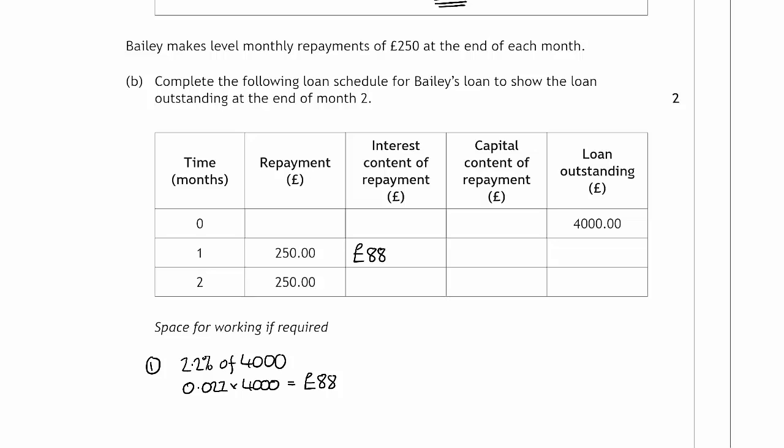Okay, now you're repaying £250 and the interest is 88. So to actually work out what your capital is, we go, well, £250 is the total that we're repaying, and £88 is interest, we're going to take that away, and what you'll find is the capital repayment. So the actual of the loan, you're paying back £162.